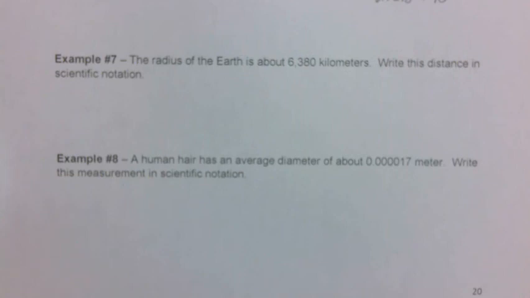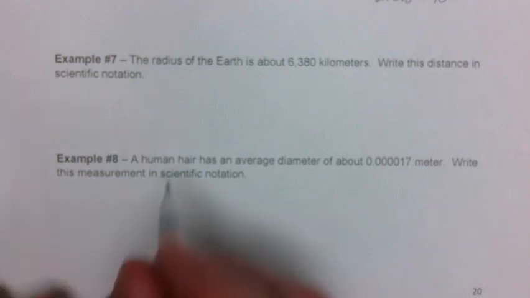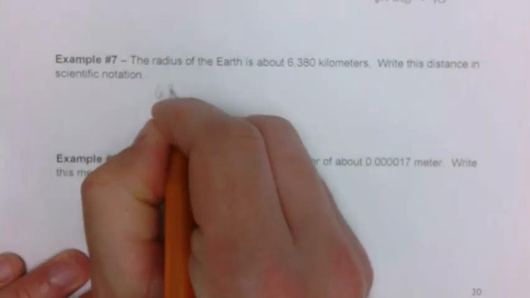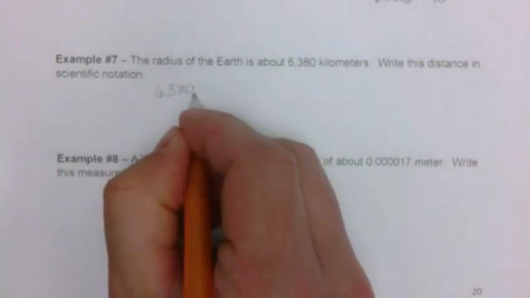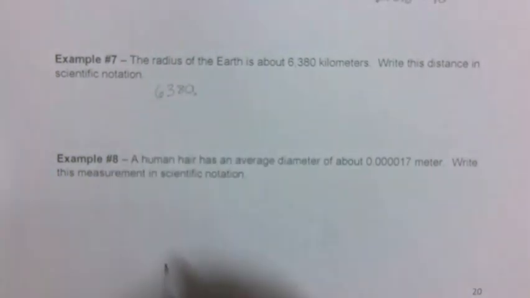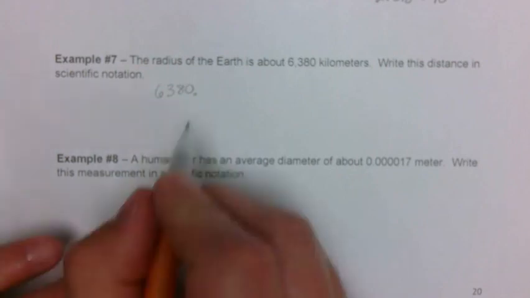In our last couple of examples, we're going to practice writing numbers in scientific notation. Example 7 says that the radius of the Earth is about 6,380 kilometers. Write this distance in scientific notation. Okay, so my number is 6,380, right? That's the number of kilometers. What I want to do is write this number in scientific notation. So here's where the decimal point currently is.